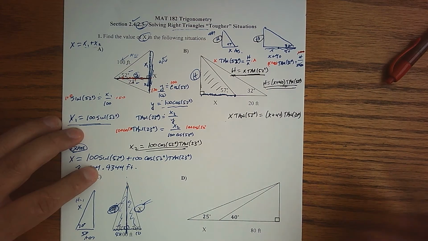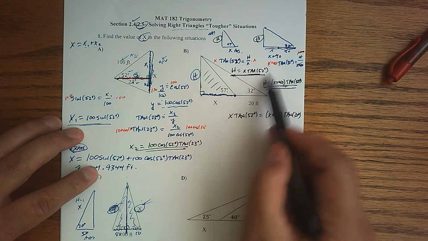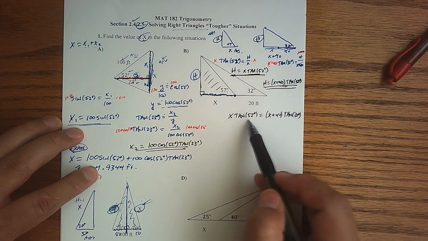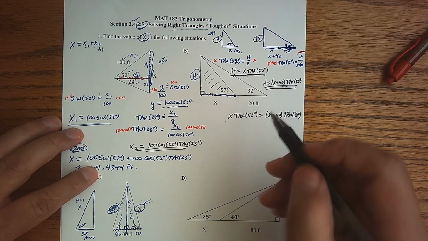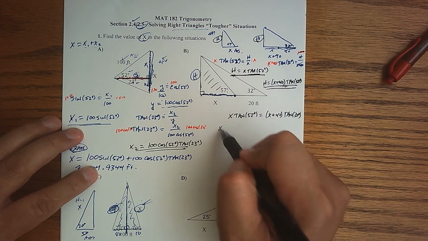Now I went from a situation where I had two unknowns and two equations to one unknown and one equation. And we basically solve for that. So perhaps the first thing we do is to distribute.